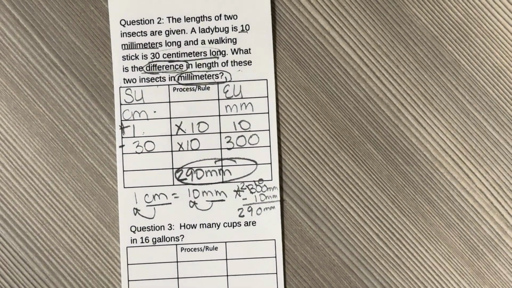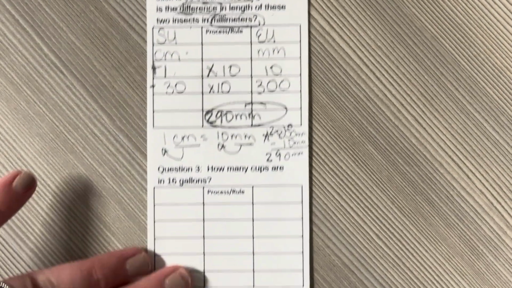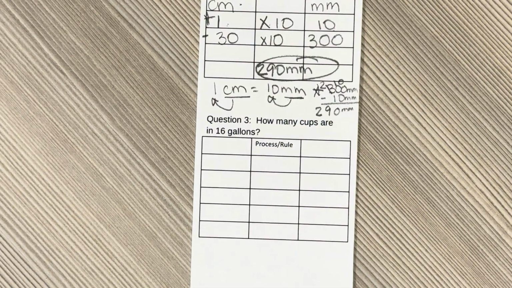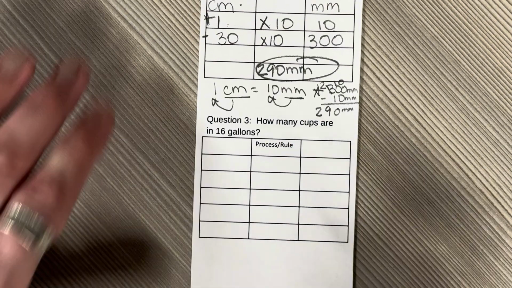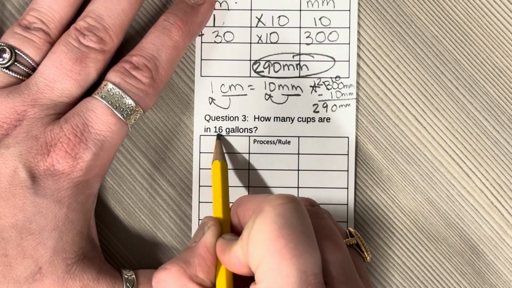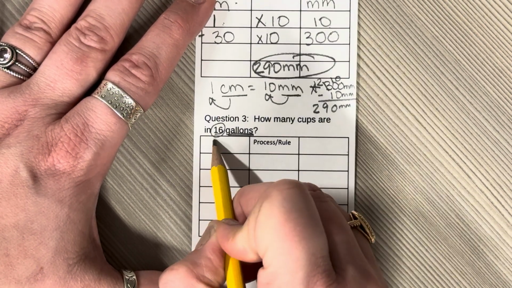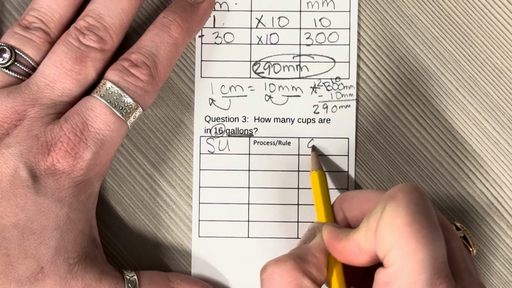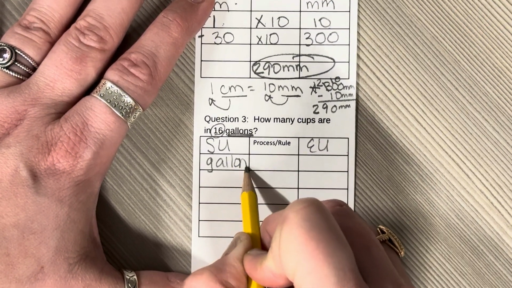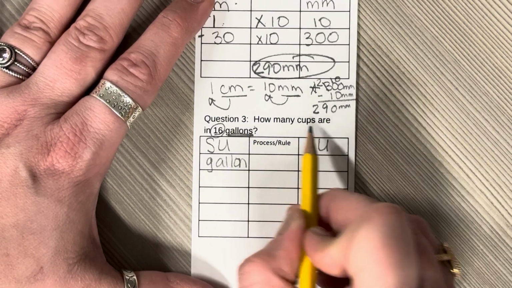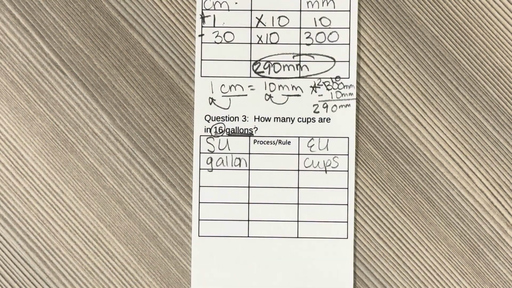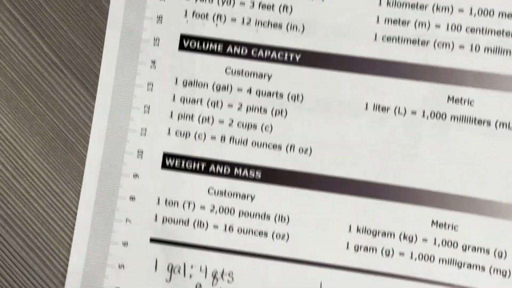Let's do one more. How many cups are in 16 gallons? Okay. 16 what? Gallons. So I know my starting units are gallons. I want my answer in cups. Let's go to the reference chart to find that relationship or comparison.